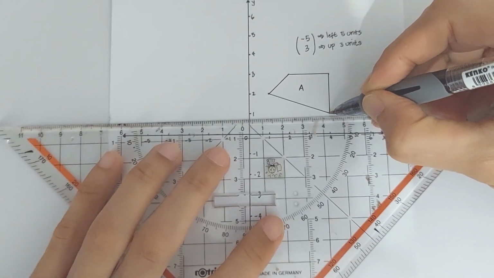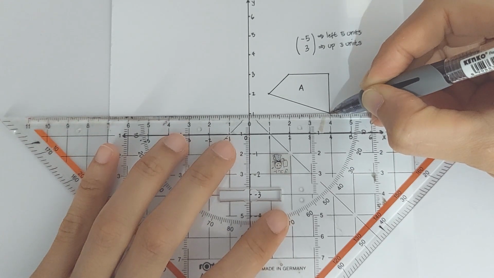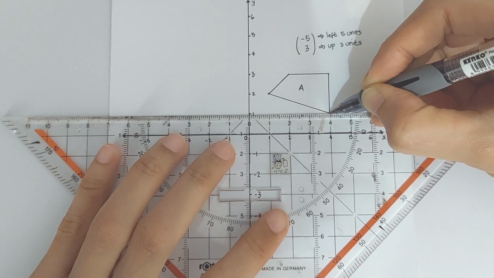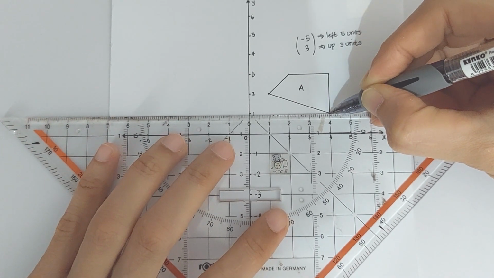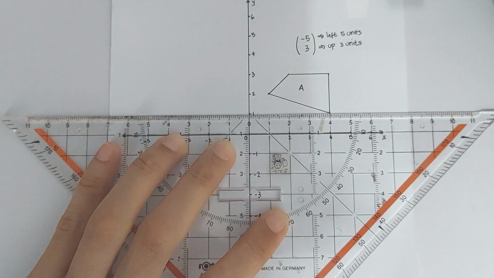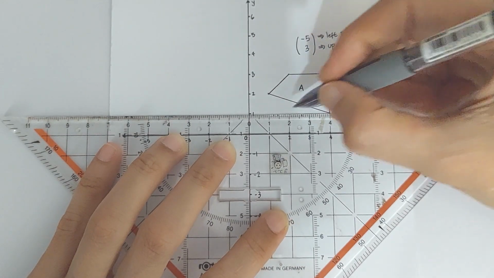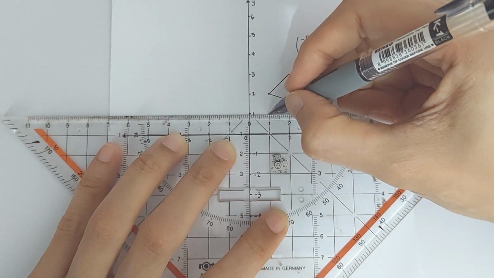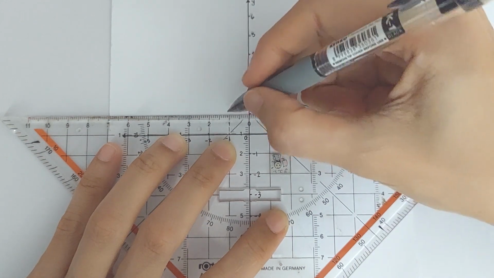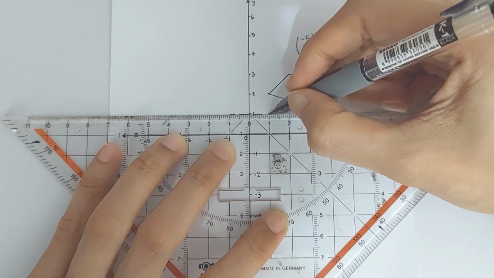First is this one. I will move it to the left, right? It says to the left 5 units. Okay, so this one is 1, 2, 3, 4, 5. Please look on the ruler. So it will be like this.